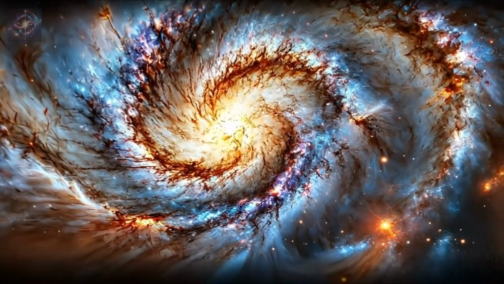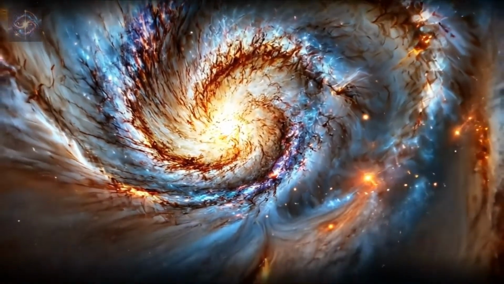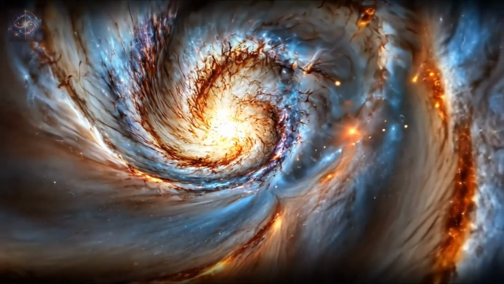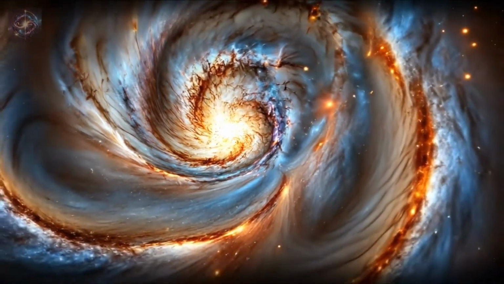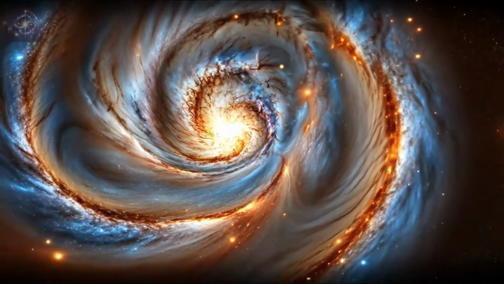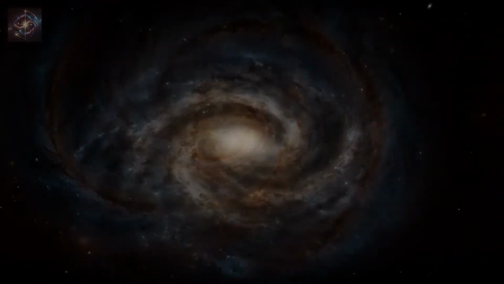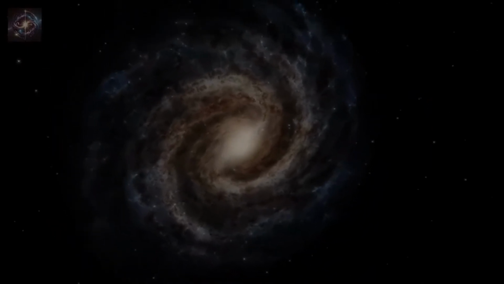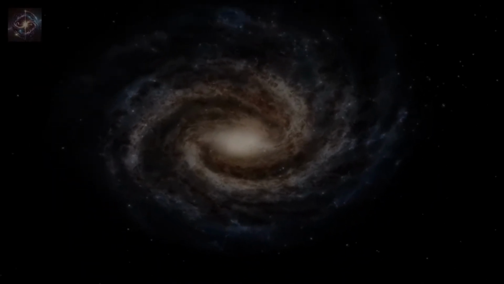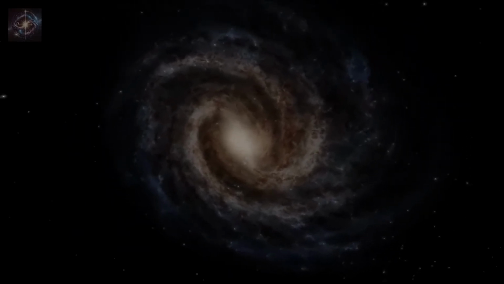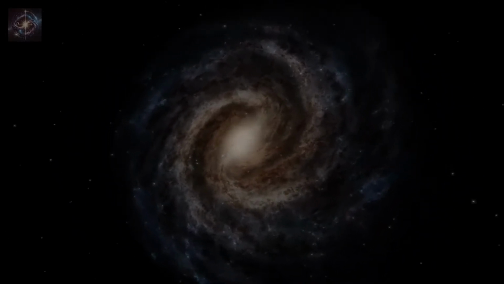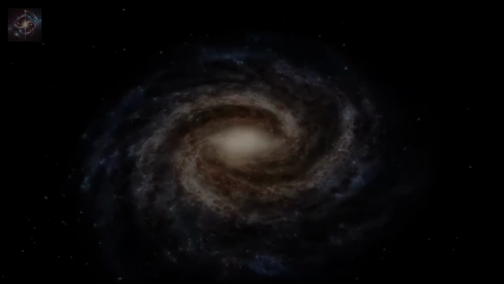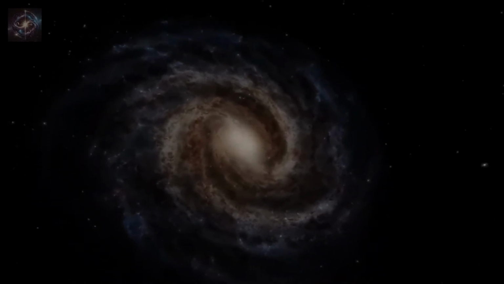Roughly 380,000 years later, electrons combined with nuclei to form neutral atoms, releasing light for the first time. This light, now stretched into microwaves, provides a snapshot of the infant universe. Known as the cosmic microwave background, it reveals the tiny ripples in density that would eventually grow into galaxies.